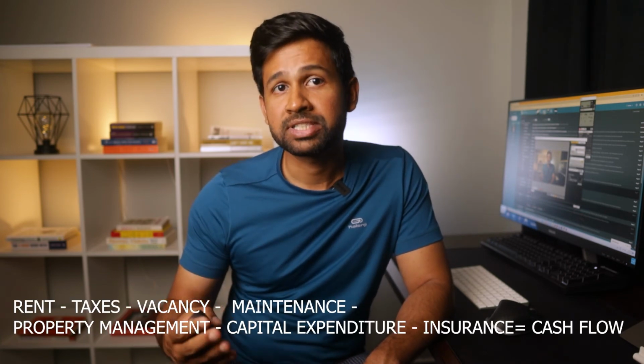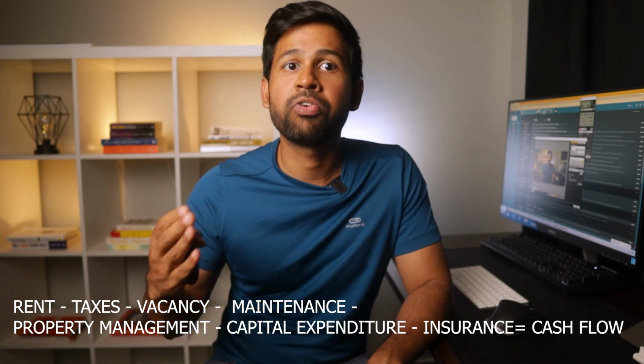Finally, if you're planning to pay for lawn care, garbage, water and heat, make sure to get an average cost from the seller. So I add all these expenses and I deduct them from the rent to find out the cash flow. So the next question is, what is a decent cash flow for a rental property? For me, if 50% of the rent can cover all the expenses, including the mortgage, then it's a good deal. So if my rental income is 3,000, 1,500 should be able to cover all the expenses, including mortgage.